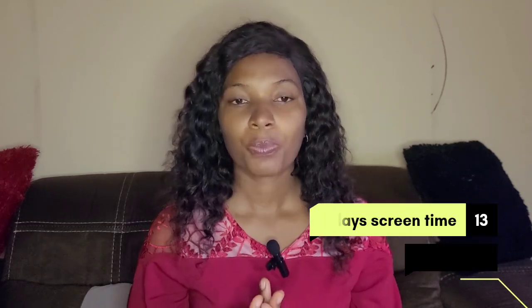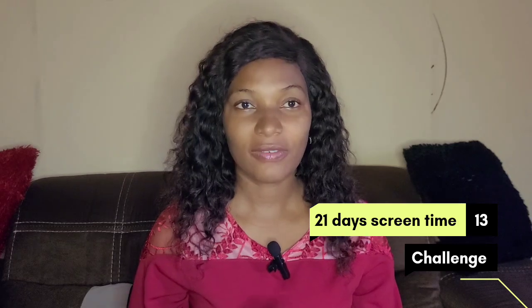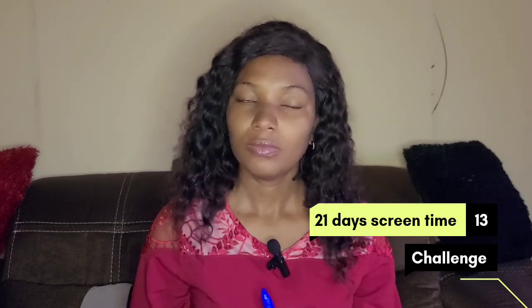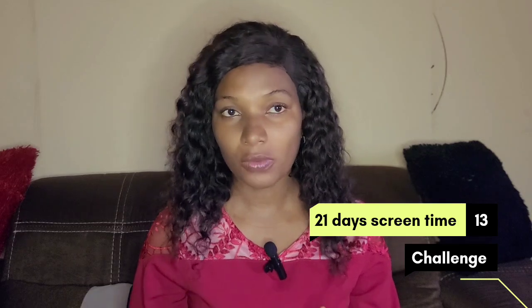Okay, so why did I include this module in this challenge? That's because screens have moved away from just TV to laptops, to tabs, to phones. Children now have access to their own phone or their own tablet. Older children have access to the internet. Young children have access to their parents' phones, and their parents' phones are connected to the internet. So this is why I included this particular module titled mindful technology use.